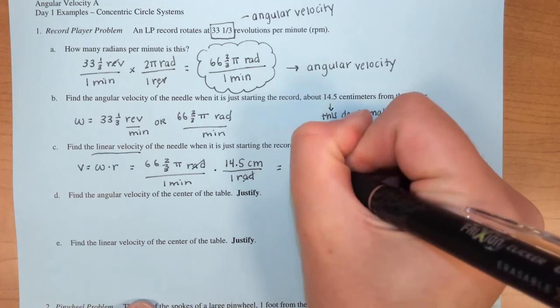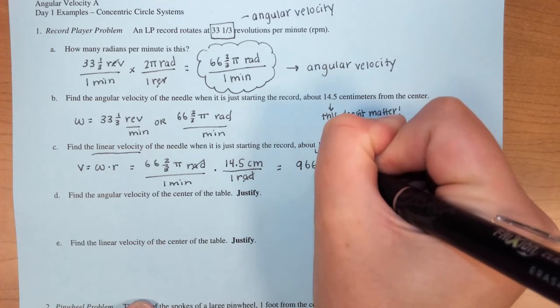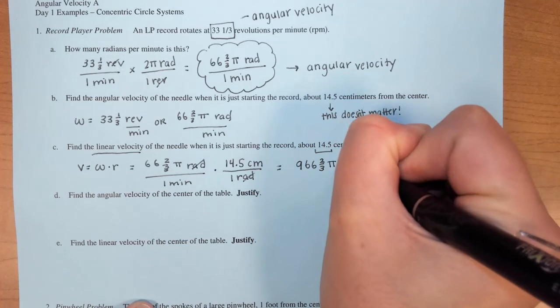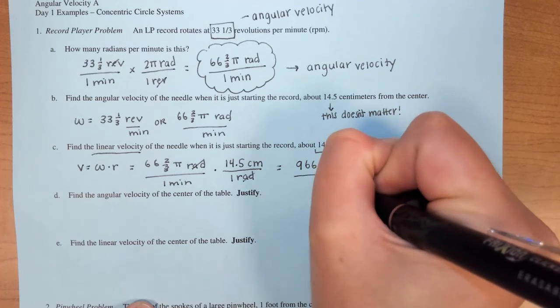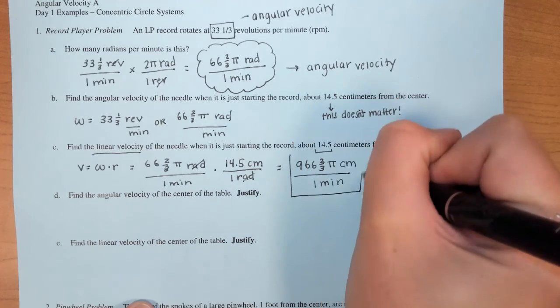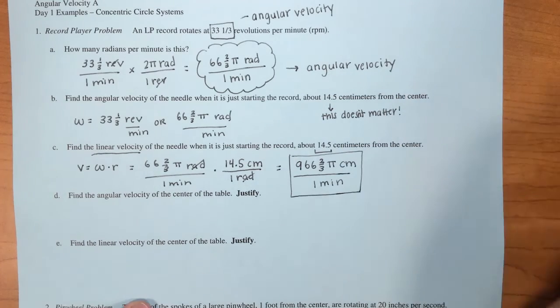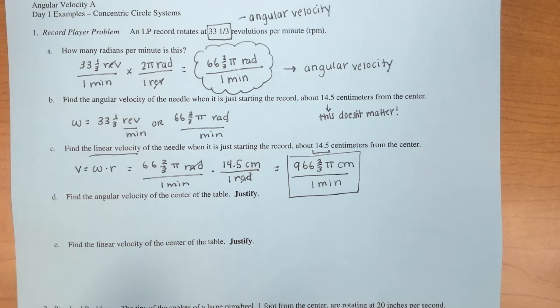All right, so when we do the math, this is 966 2/3 pi centimeters per minute. Okay, so again, distance from the center has the suppressed units, those radians. We can put any distance from the center over 1 radian so we can see the units cancel.